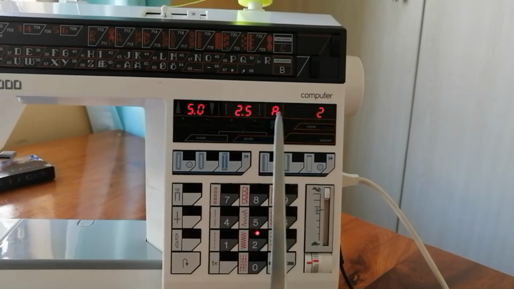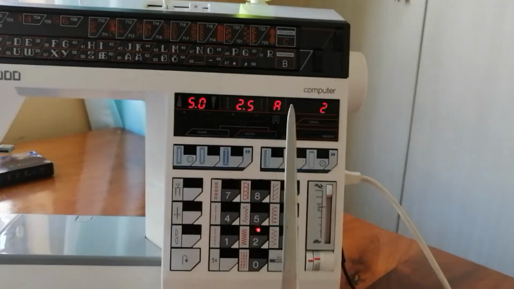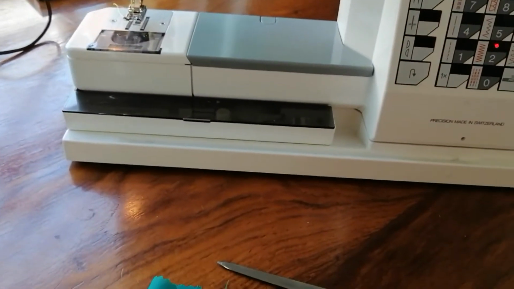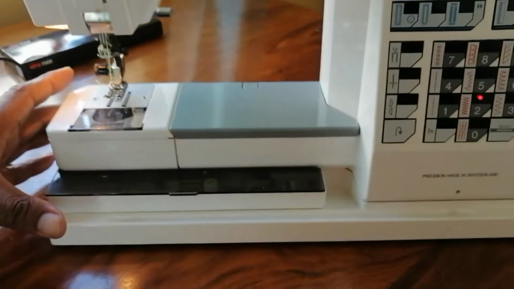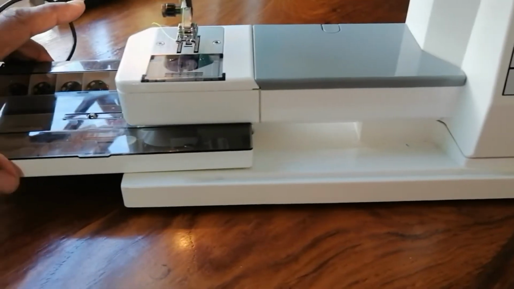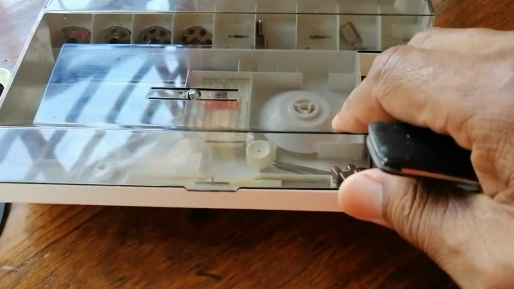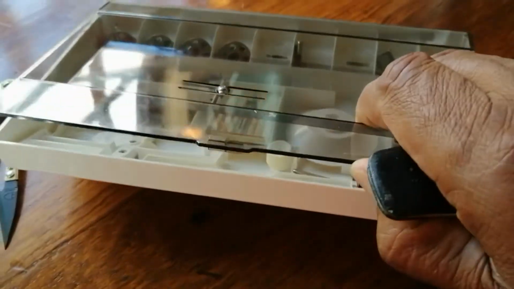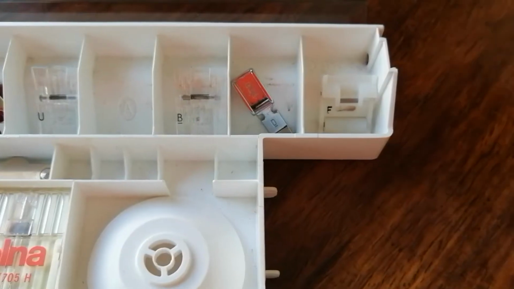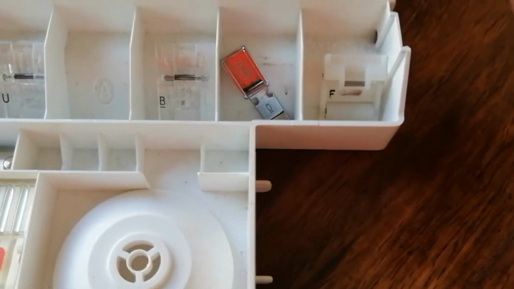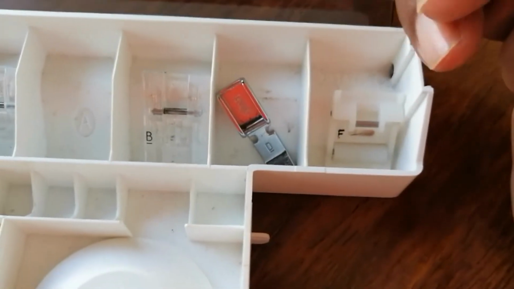Foot A. For foot A, you go to your accessory case, remove it, and open your accessory case. You see all the feet of this model are marked and engraved.